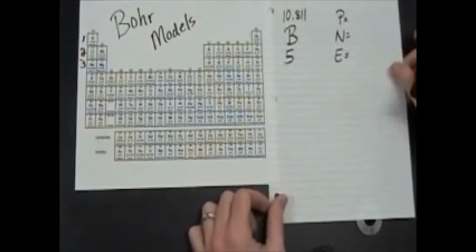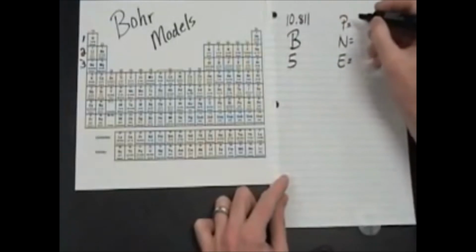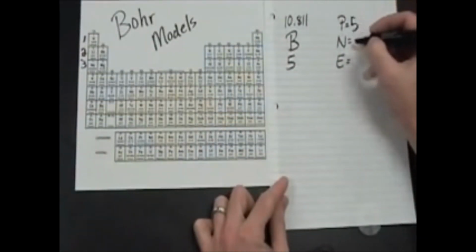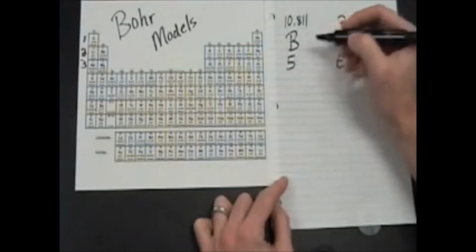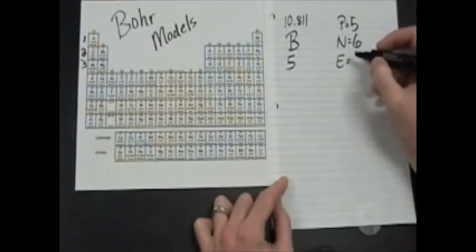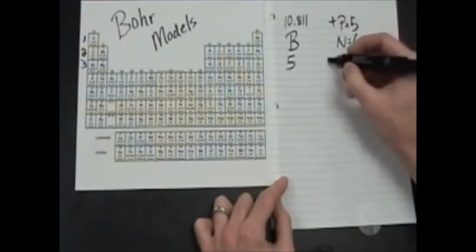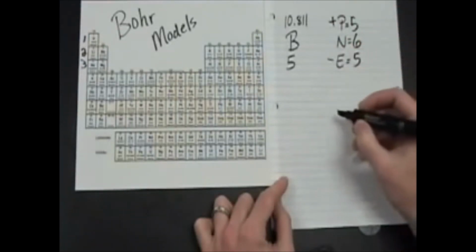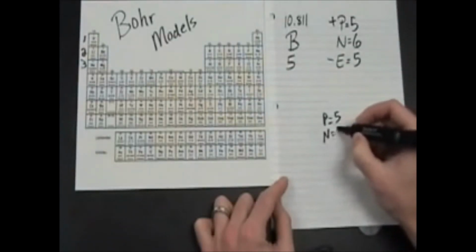If I have boron, atomic number is 5, and again I know it's the atomic number because it's the smaller of the 2 numbers, so that means the protons are equal to 5. Neutrons, I've got to take my atomic mass, round that to 11. 11 minus 5 gives us 6 for the neutrons. We're going to assume it's neutral still, so if there's 5 positive protons, then the electrons must be 5 as well. In this one I've got my protons equal 5, neutrons equal 6.